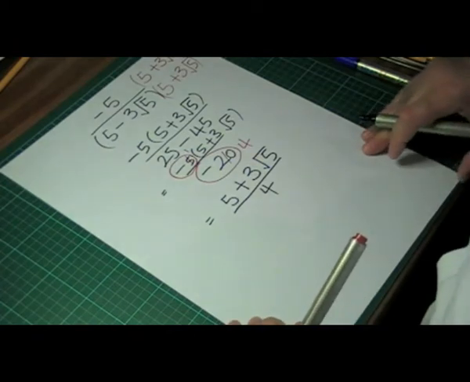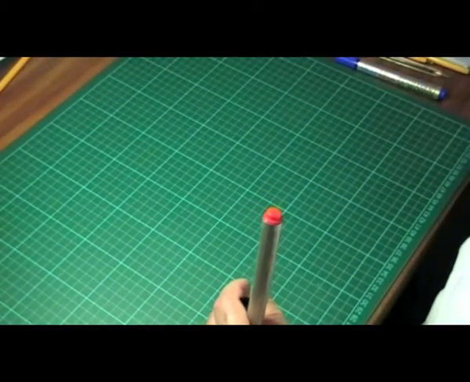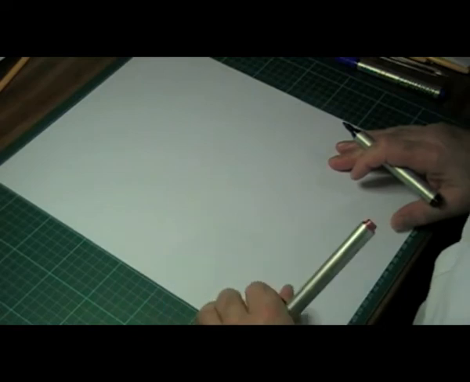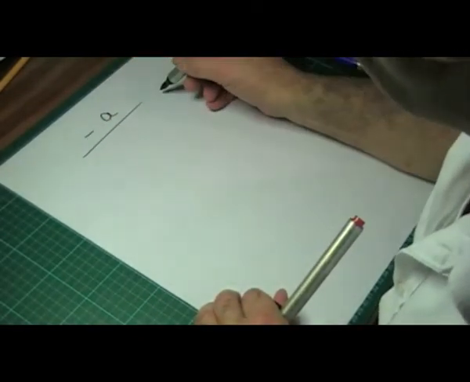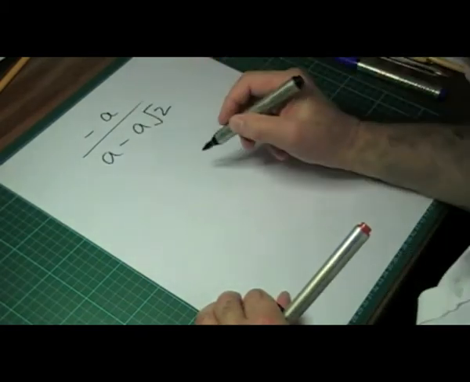Let's now do the same thing, but this time we'll use letters instead of numbers. So now we will take minus a divided by a minus a root 2.